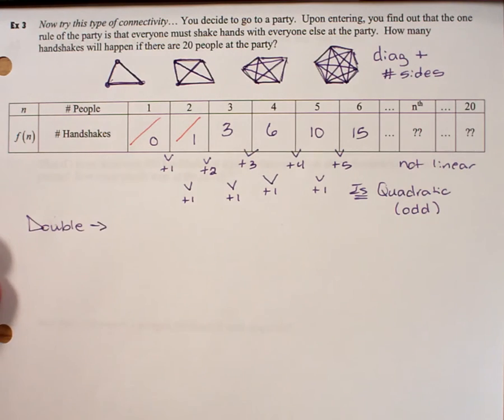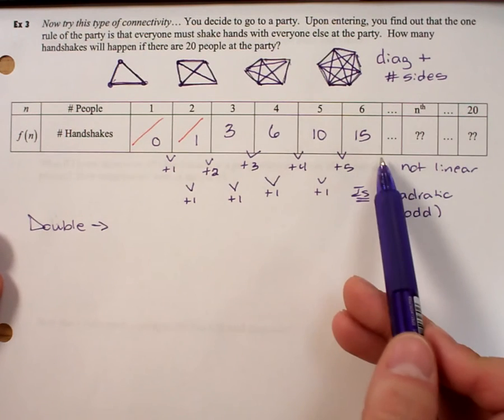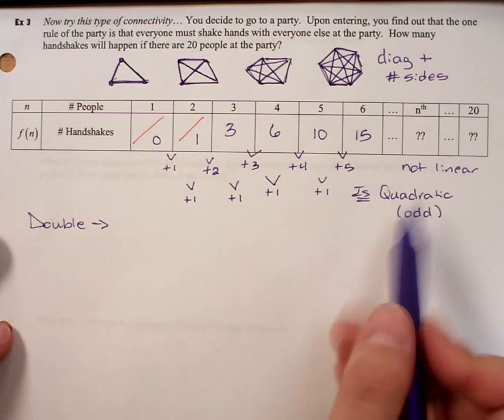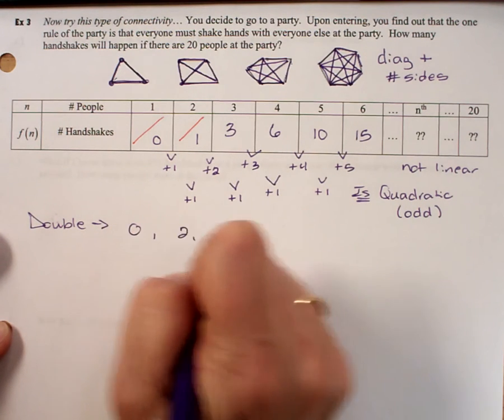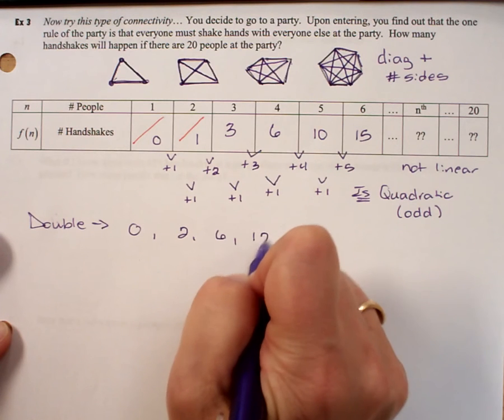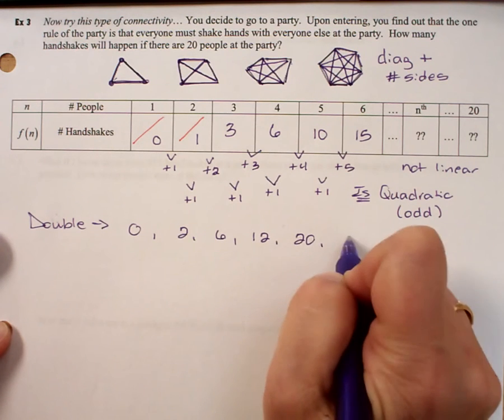Okay, so we're going to double all of our patterns. Remember, if we double, we have to undouble or take half of it at the end. So we're going to double it. So we're going to have our 0, we're going to have a 2, we're going to have a 6, we're going to have a 12, a 20, and a 30.